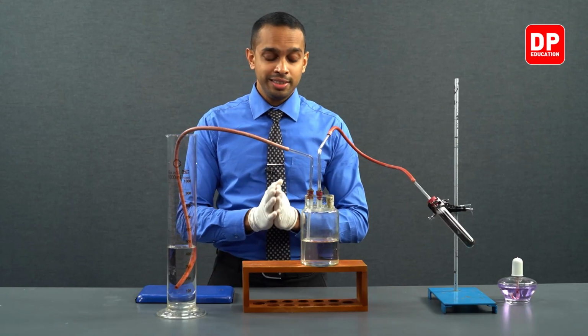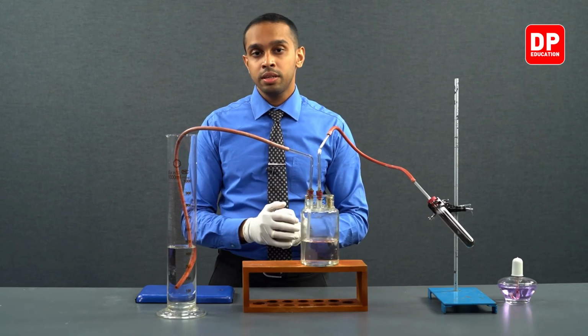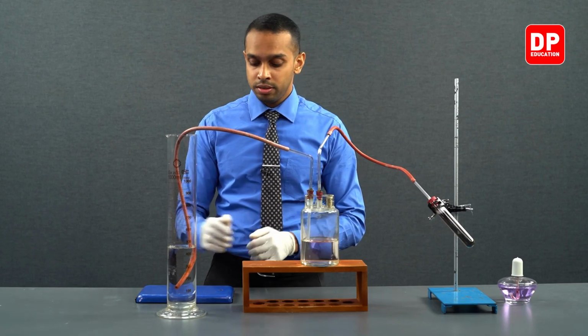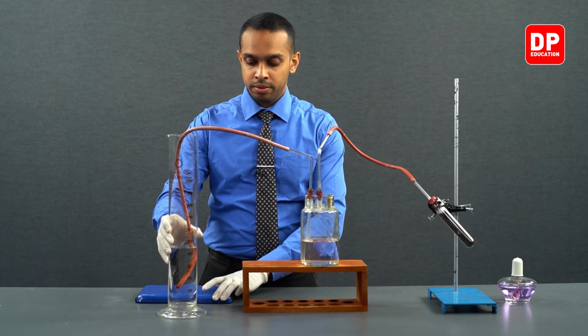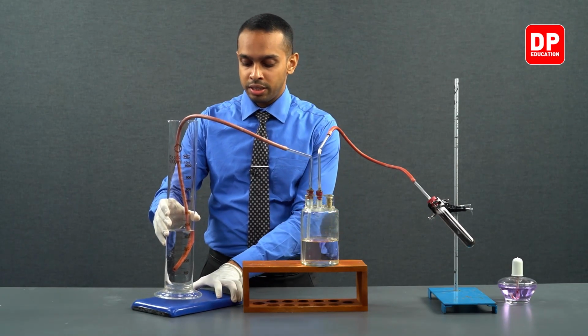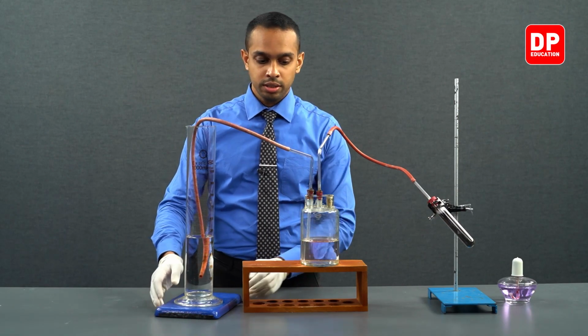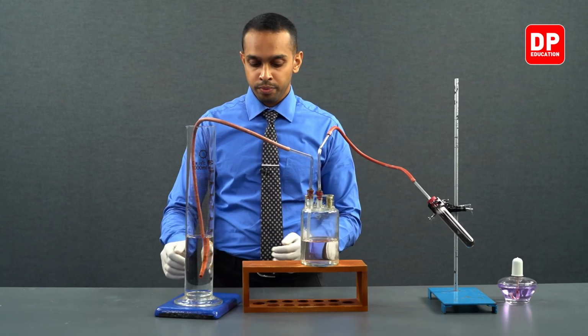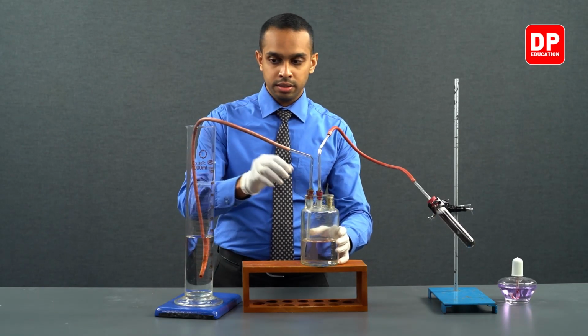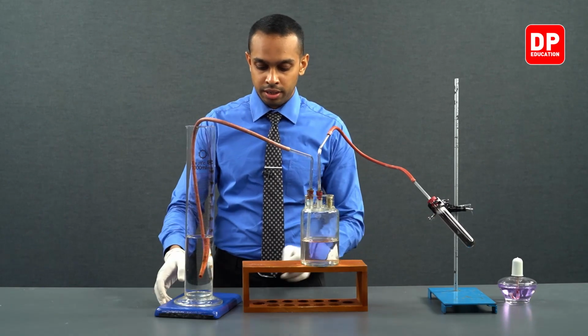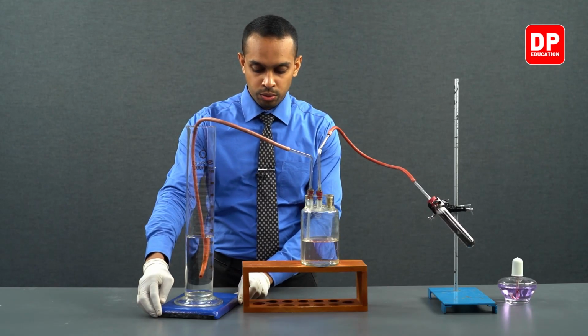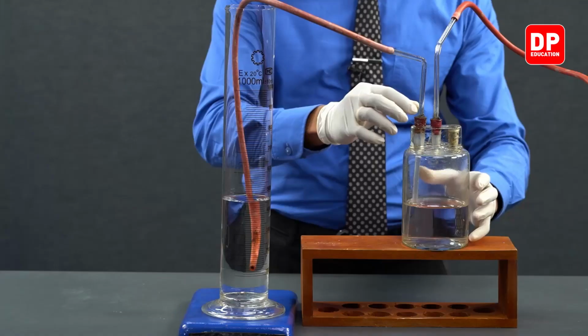In order to make sure that the water levels are at the same level, we have to bring the measuring cylinder closer to our wolf bottle. We'll try to bring the measuring cylinder as close as we can to our wolf bottle over here.